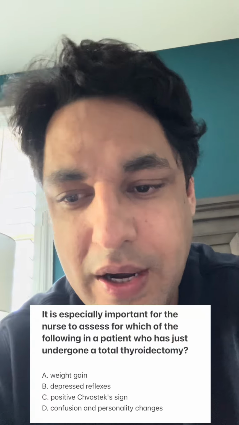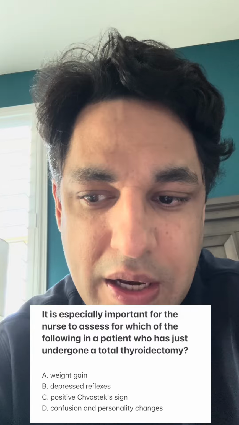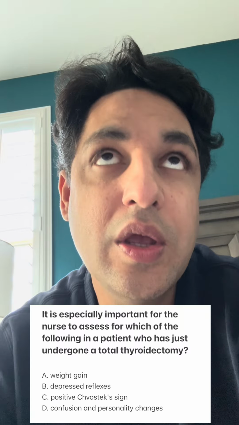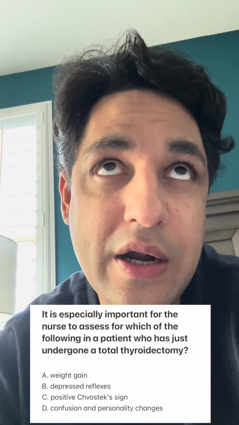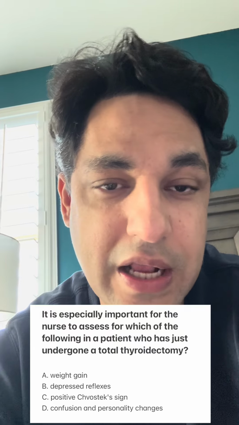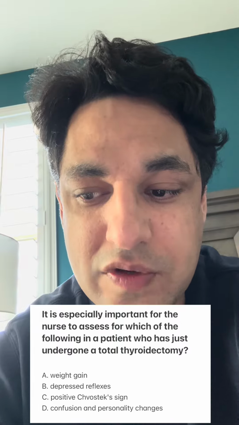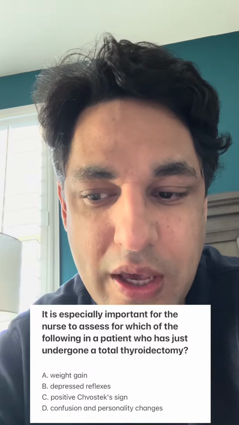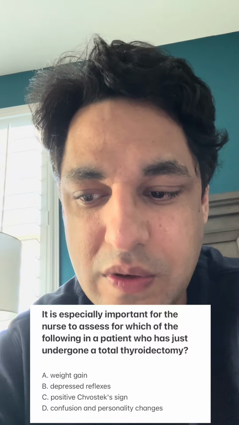Question number 4. It is especially important for the nurse to assess for which of the following in a patient who has just undergone a total thyroidectomy. So if they remove the thyroid, it will cause the patient's calcium level to drop, right? So if calcium level drops, what is going to happen? The patient will have answer C, positive Chvostek sign, right? There is no A, no B, no D. Answer C is your correct answer, positive Chvostek sign.